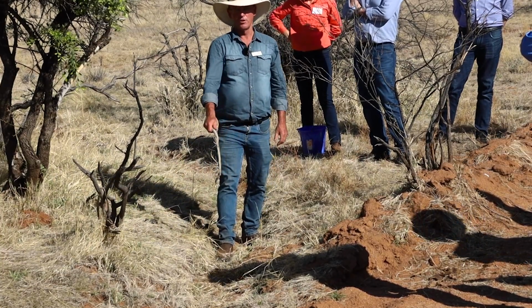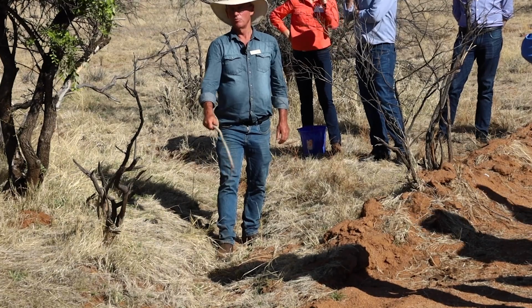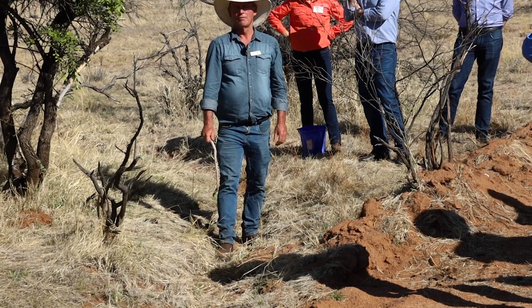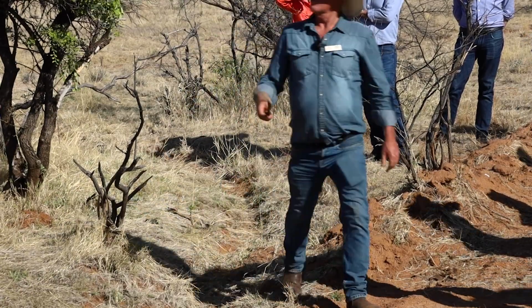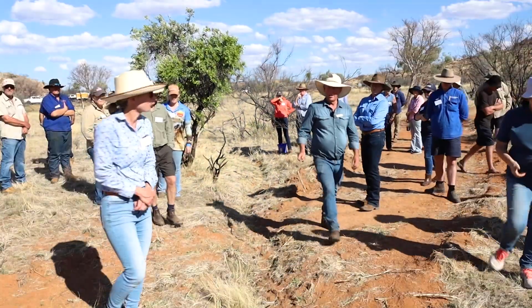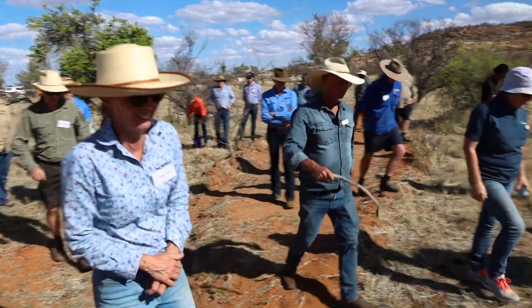And you can do it with dirt, you can build them with dirt in that design, or you can build them with rocks, yeah. And I built a little J-vane up there. Is it legal to move rocks in New South Wales? Oh, sorry, Northern Territory.